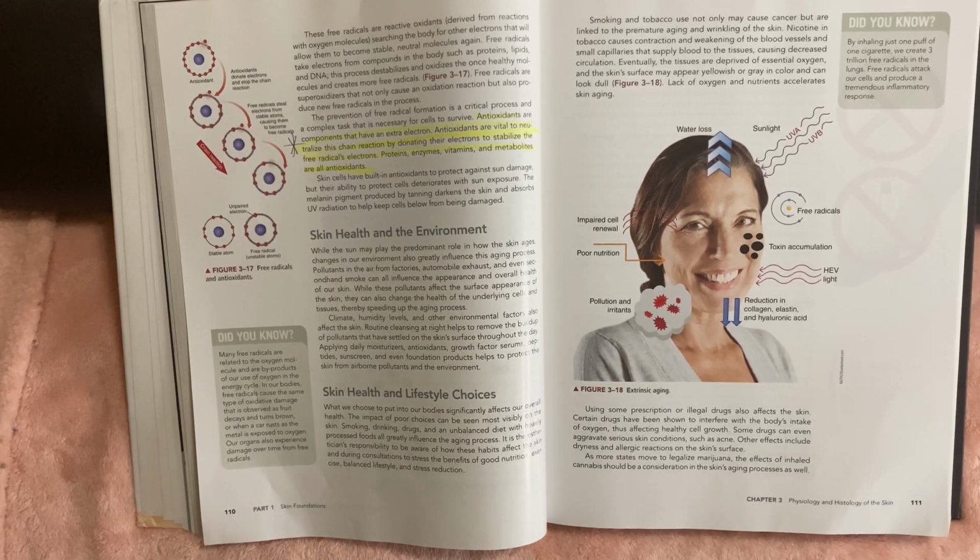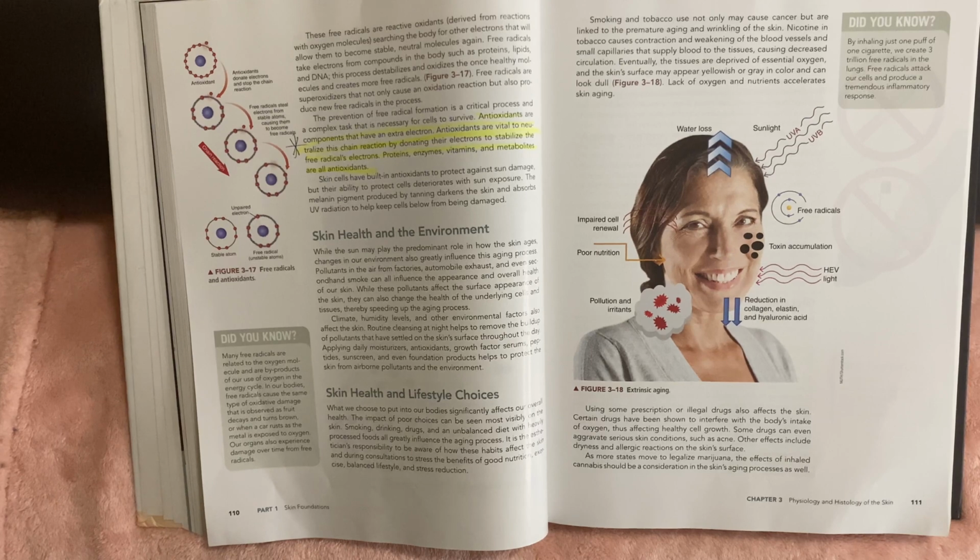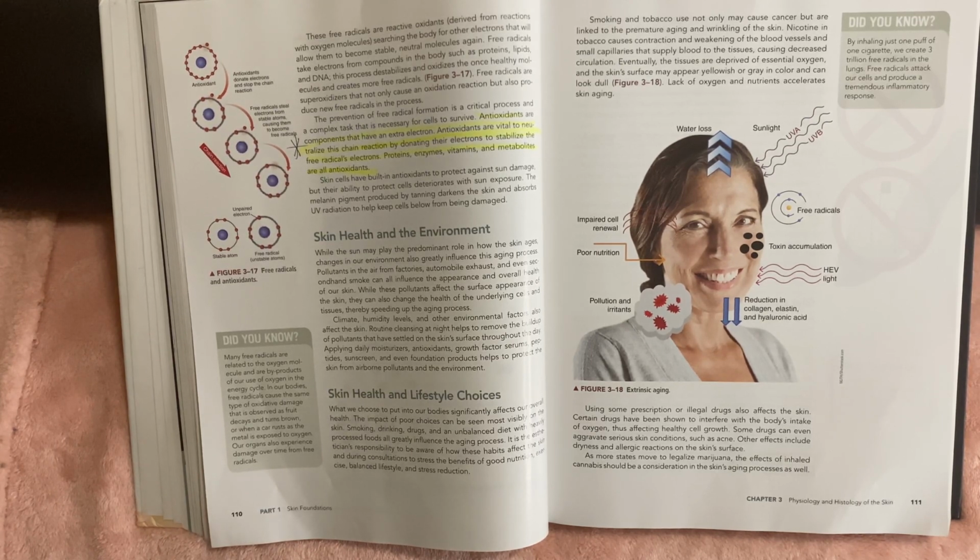Skin health and the environment. So while the sun may play a predominant role in how the skin ages, changes in our environment also greatly influence the aging process. Pollutants in the air from factories, car exhaust, and even secondhand smoke can all influence the appearance and overall health of our skin. While these pollutants affect the surface appearance of the skin, they can also change the health of the underlying cells and tissues, thereby speeding up the aging process.